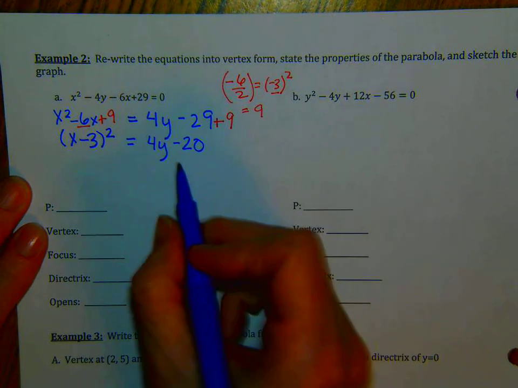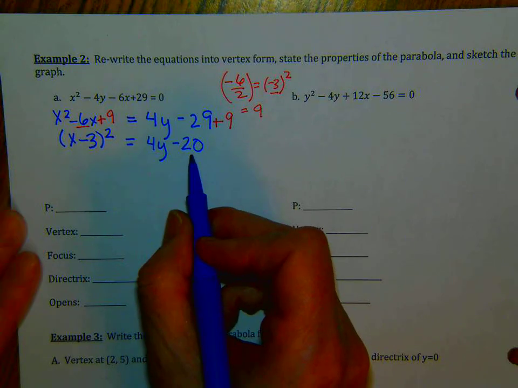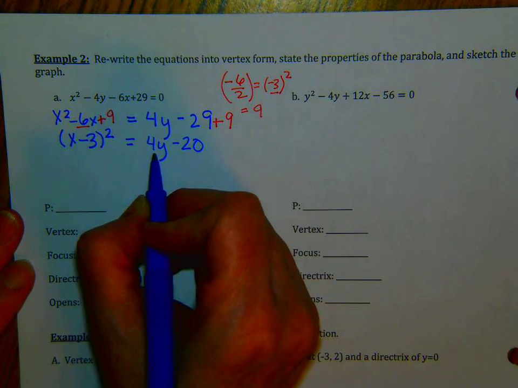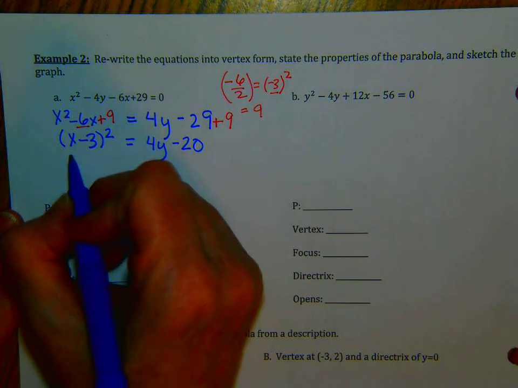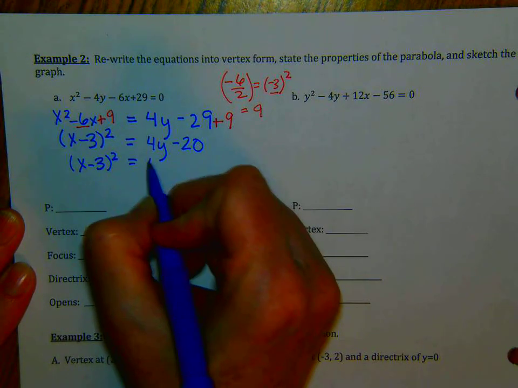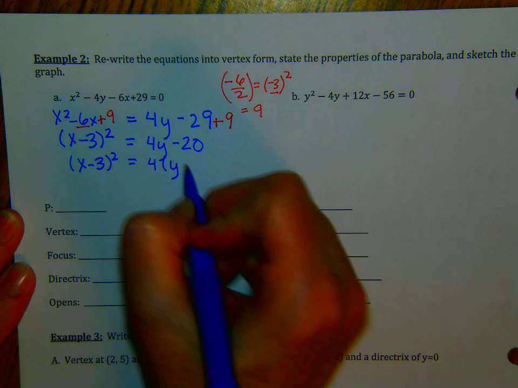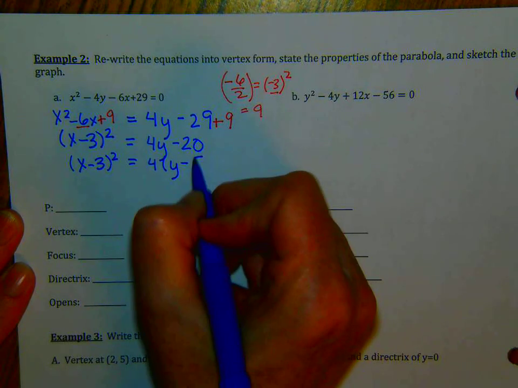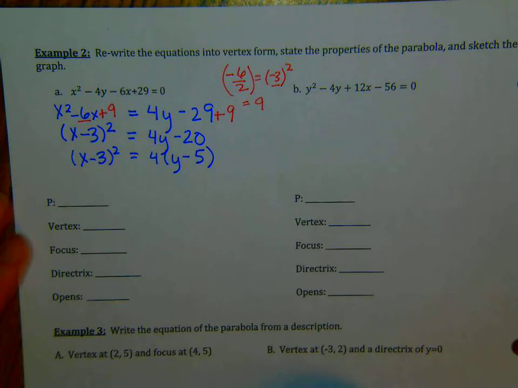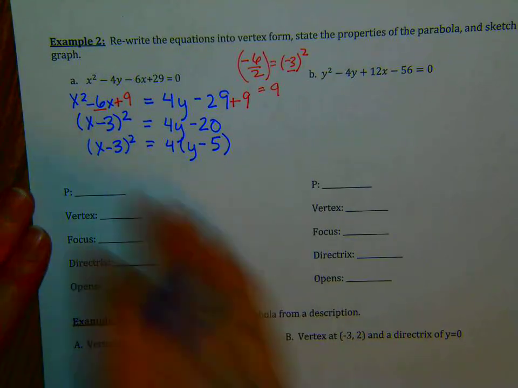Now, we're still not complete yet. We need to have a y minus k. So what can I factor out of 4y negative 20? Well, that would be 4. So let's write this over again. X minus 3 squared equals 4 times y, take the 4 out, minus 5. And now I have the standard form. So looking at this equation, I can get all of this information.